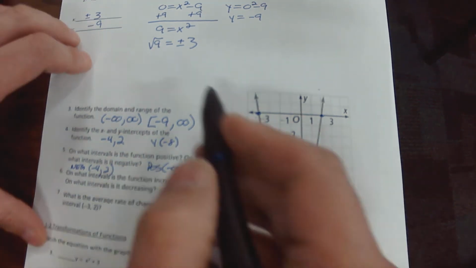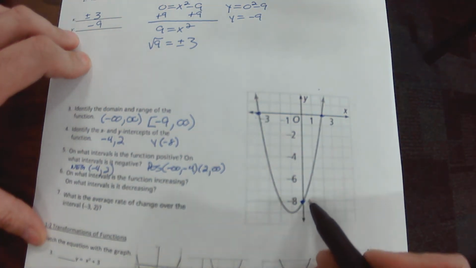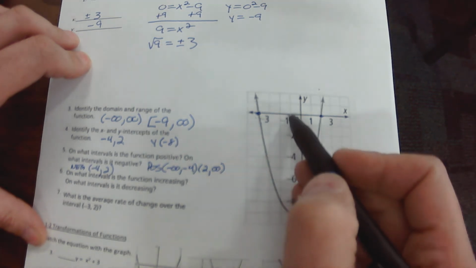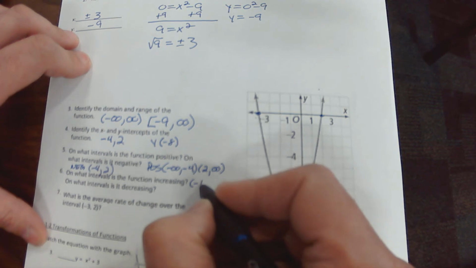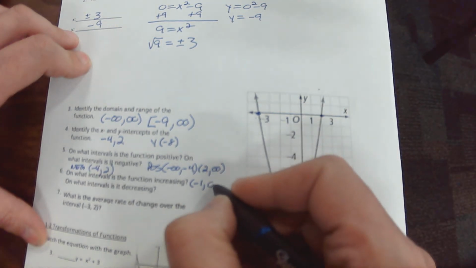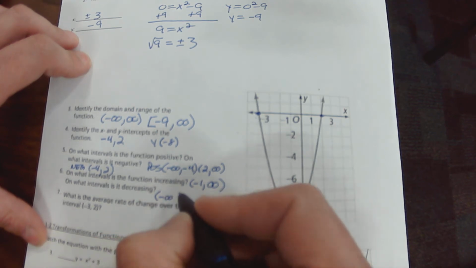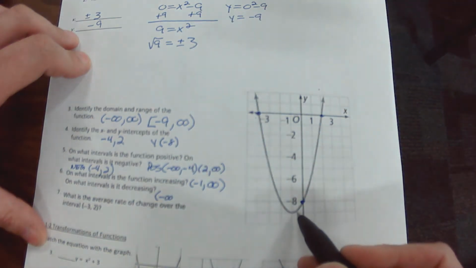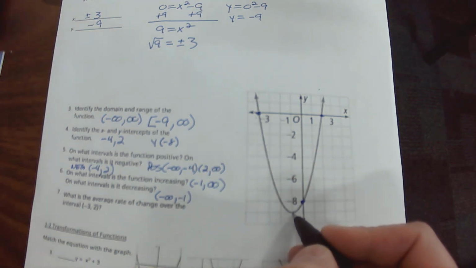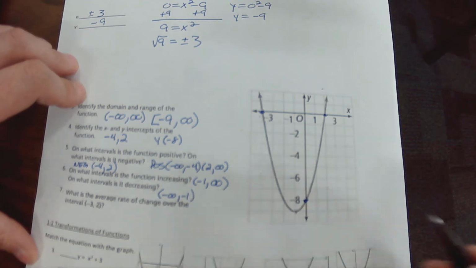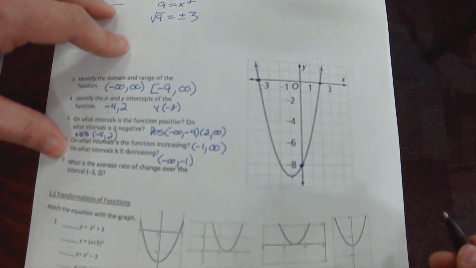Where is it increasing? Well, we're decreasing, decreasing, decreasing, decreasing, stop, and then it starts increasing, and this is actually at negative 1. So it's increasing from negative 1 to infinity. Where is it decreasing? Well, it started at negative infinity. It's always decreasing until it gets to right here, and that is at negative 1. And it's not increasing or decreasing there, so that's why we use a parenthesis. It's not actually touching. What is the average rate of change from negative 3 to 2?